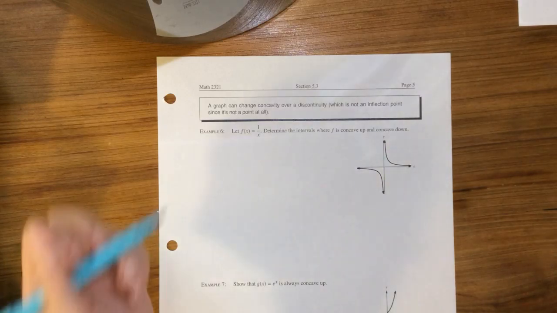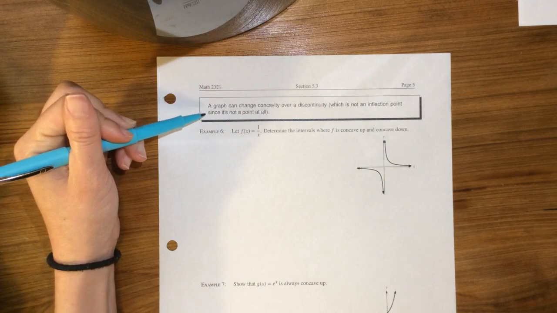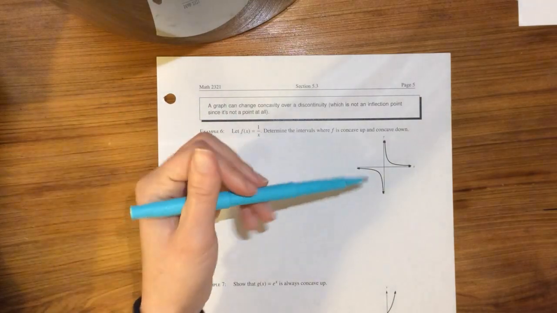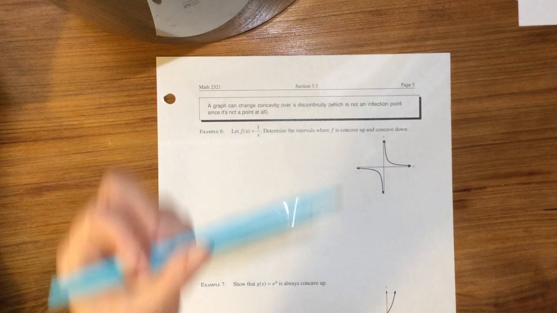Okay, so a graph can change concavity over a discontinuity, which is not an inflection point, so it's not a point at all. Remember, that's when I was discussing earlier around the vertical asymptotes.